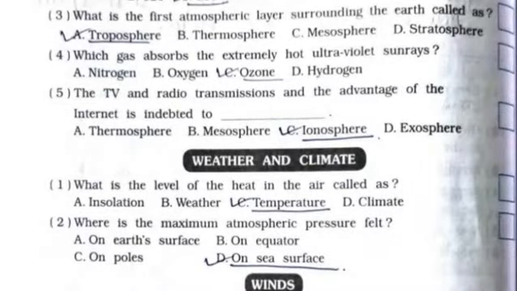Third, what is the first atmospheric layer surrounding the earth called as? It is option number A, troposphere. Fourth, which gas absorbs the extremely hot ultraviolet sun rays? It's option number C, ozone. Fifth, the TV and radio transmissions and the advantage of the internet is indebted to ionosphere. It's option number C.